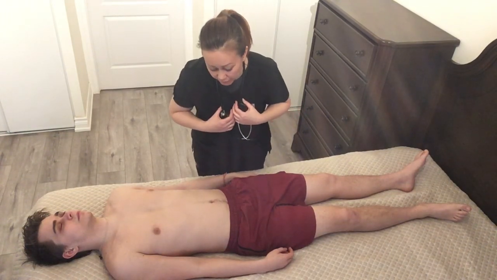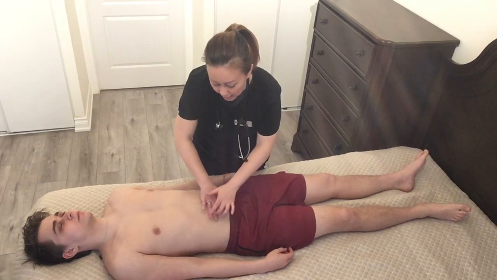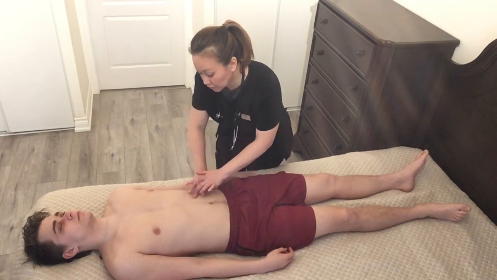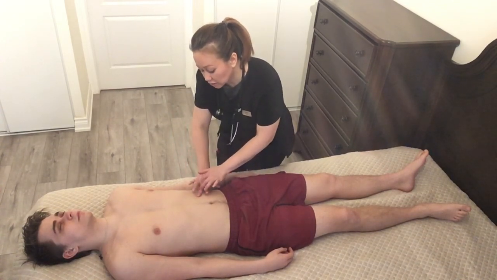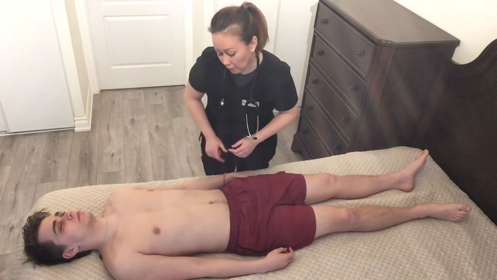Now we'll start with the indirect percussion using the finger, starting with the right lower quadrant abdomen, and we will move in a clockwise manner. I will hear tympani at the stomach and intestine, and I will hear dullness at the liver and solid organs.